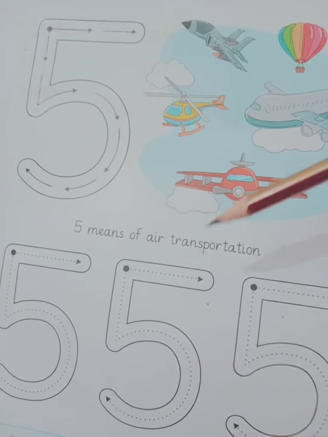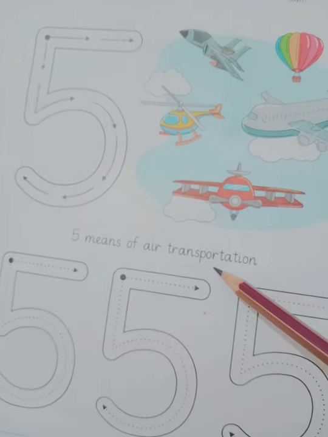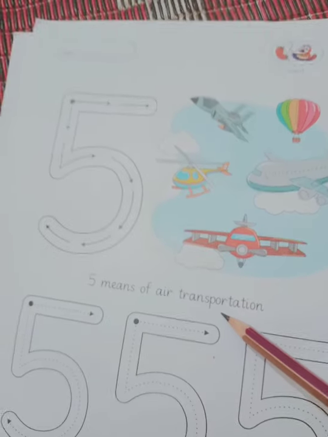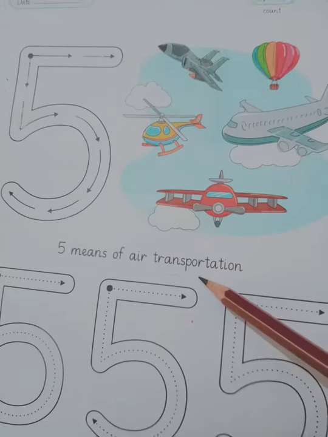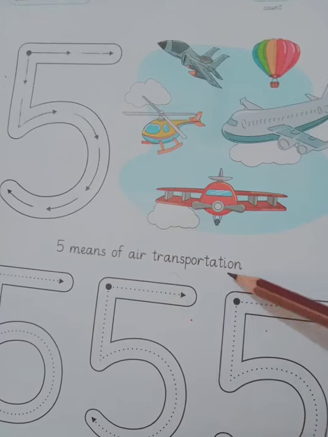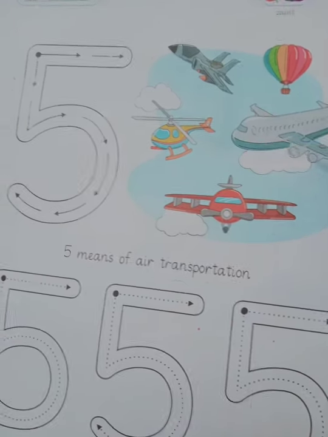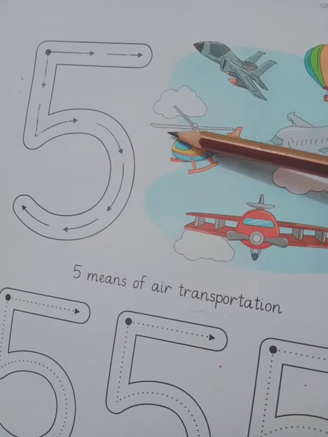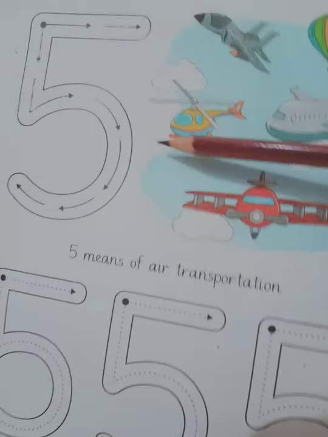Now you will learn it. 5 means of air transportation. After learning it, what else you have to do? You have to join all these arrows just like you have joined on page number 22.